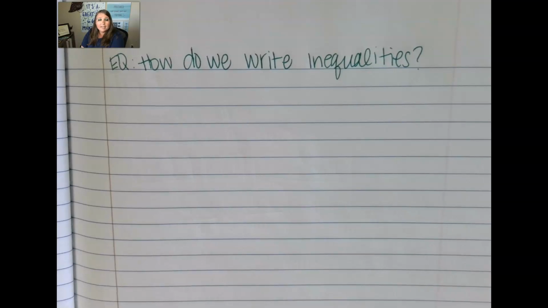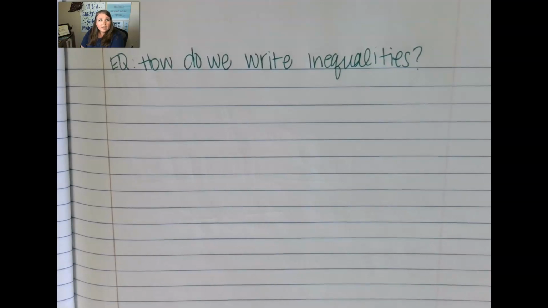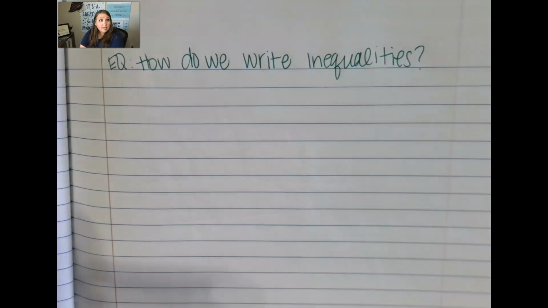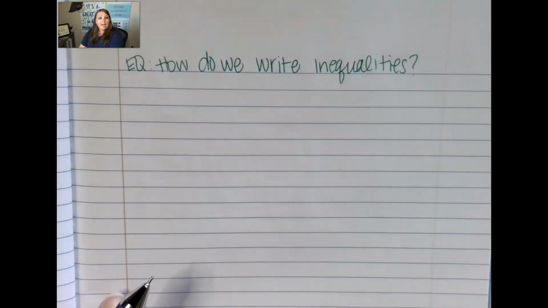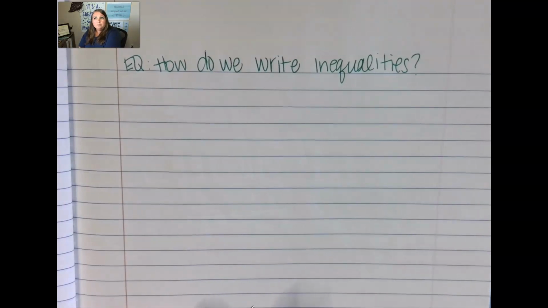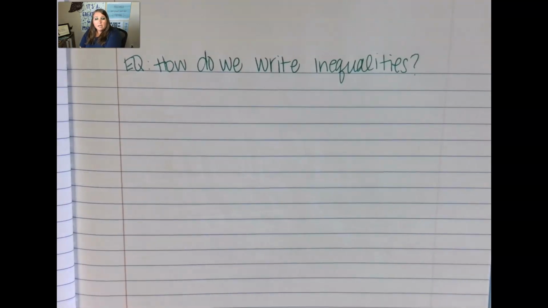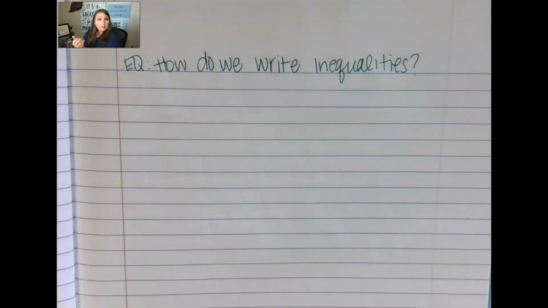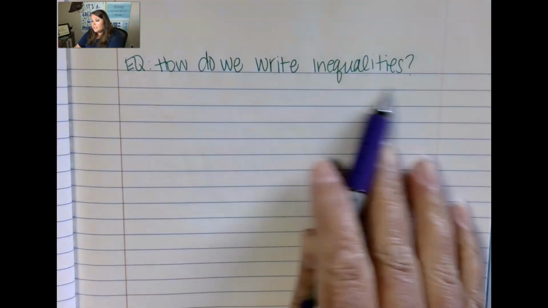Everyone. Today we will be answering the essential question of how do we write inequalities? So inequalities, if you remember back to chapter 5, and maybe even chapter 6, we were using our clue words to write down math phrases. They gave us the ELA phrase, and then we wrote down the math phrase using our clue words for the equal sign. We're doing the exact same thing, but today we're going to be using inequality signs.